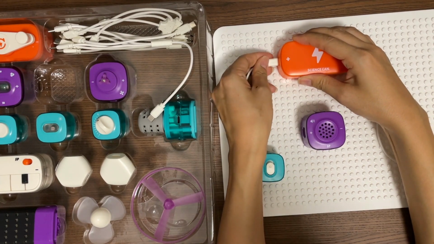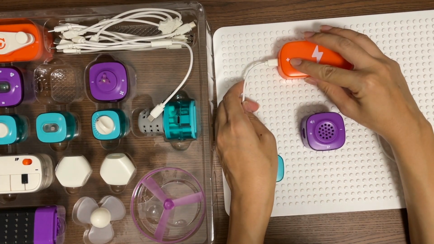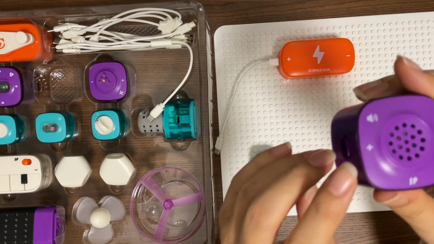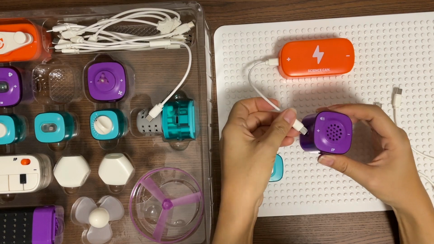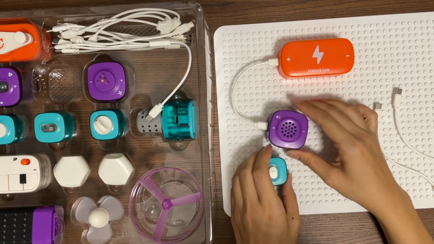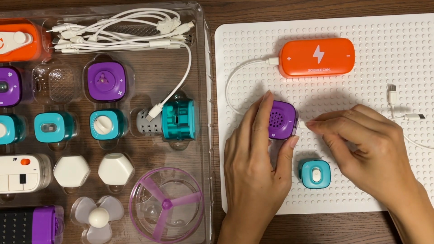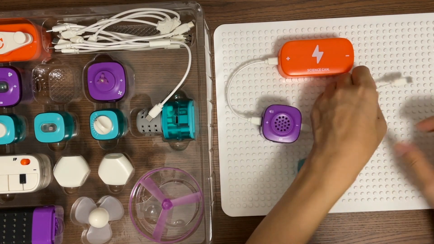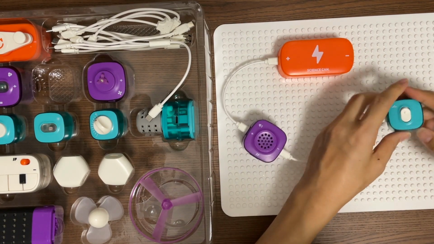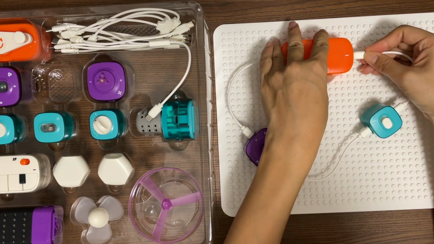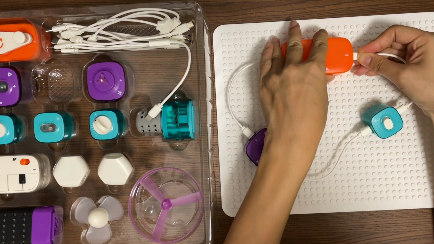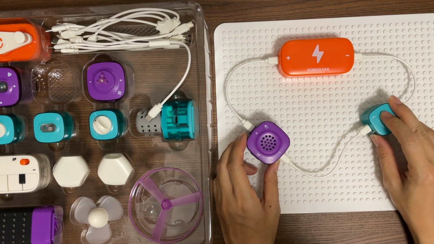Let's build a closed circuit. And there is positive and negative on the horn, which means we are going to connect the positive side of the power module to the positive side of the horn. And then we will connect the switch. Okay, now we have a closed circuit.